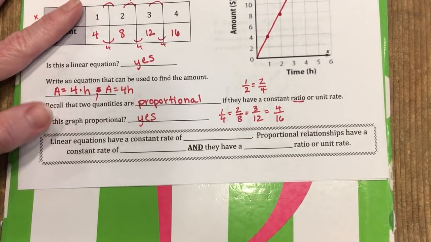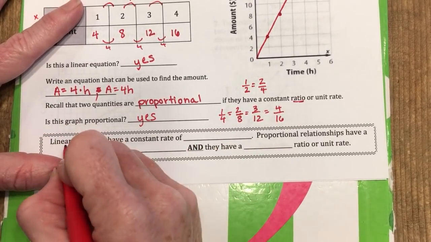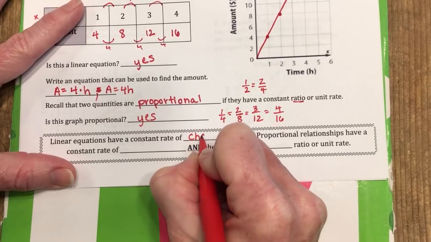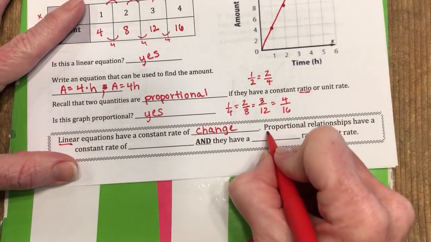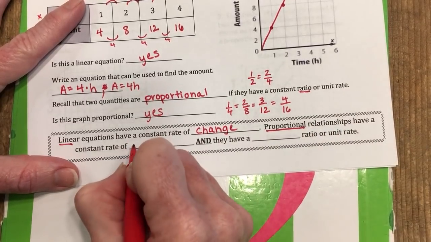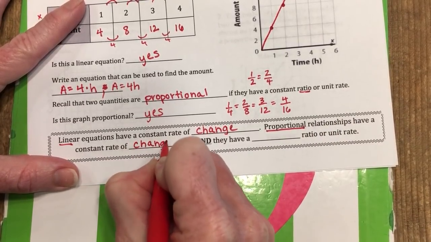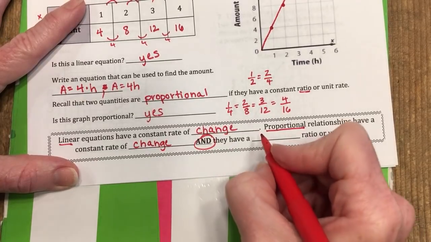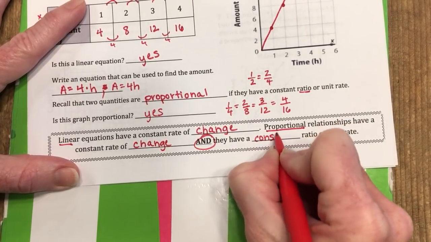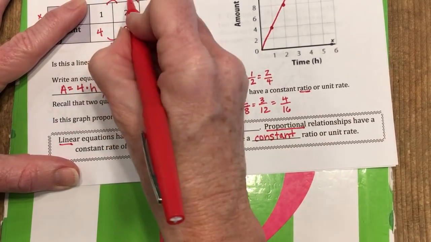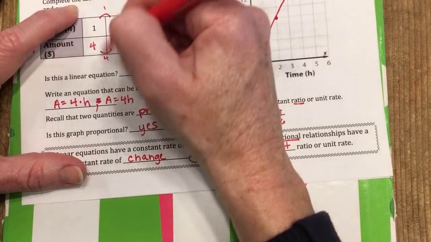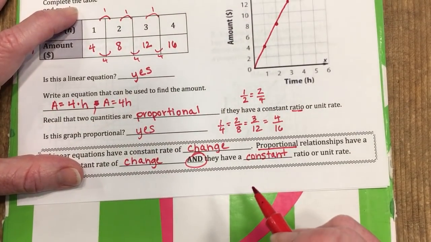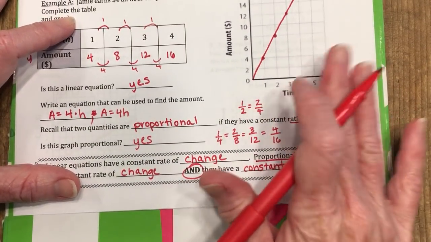Linear equations have a constant rate of change. This is what we learned earlier. So this is what it means to be linear. To be proportional, you have to have a constant rate of change, and they have to have a constant ratio. So this part has to be the same. That's the part that makes it linear. But then this part also has to be the same to make it proportional. Now, there's an easy way to do this. Let's look at how it works.